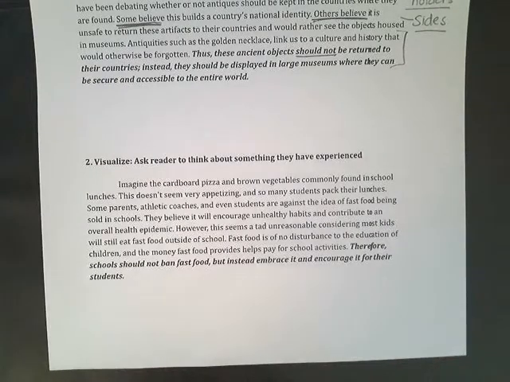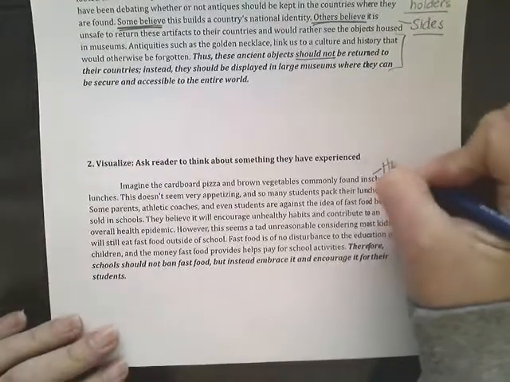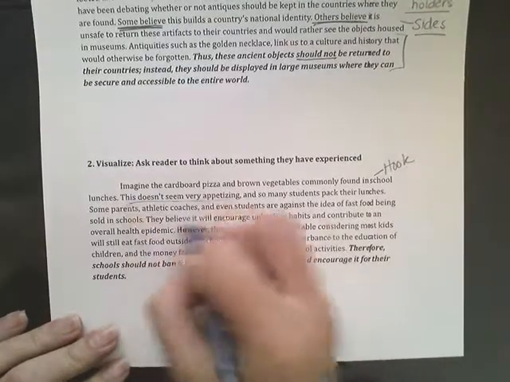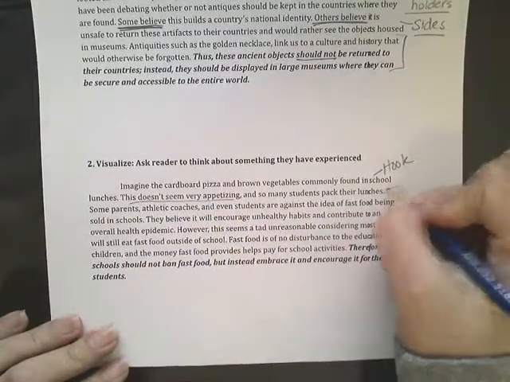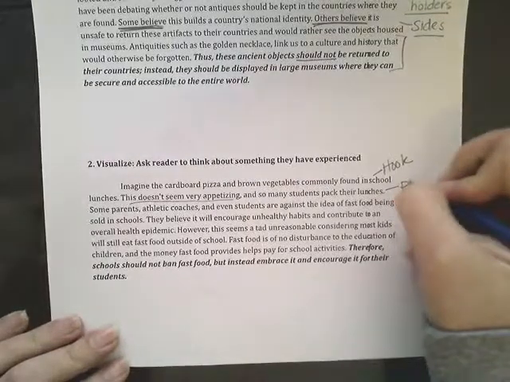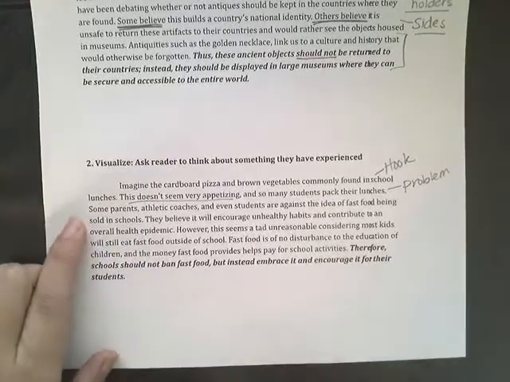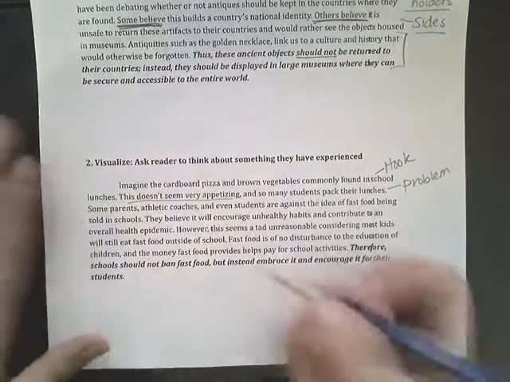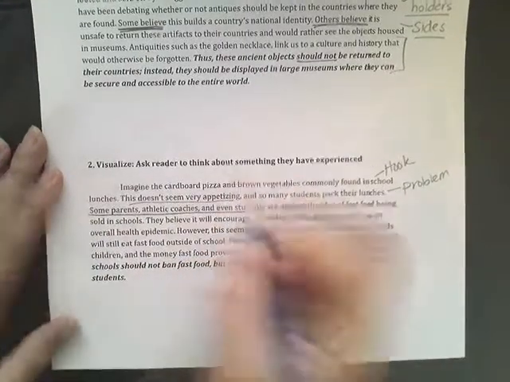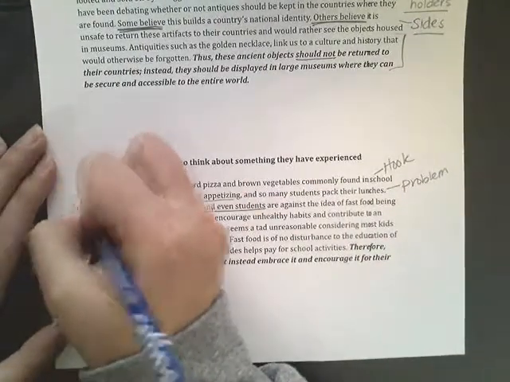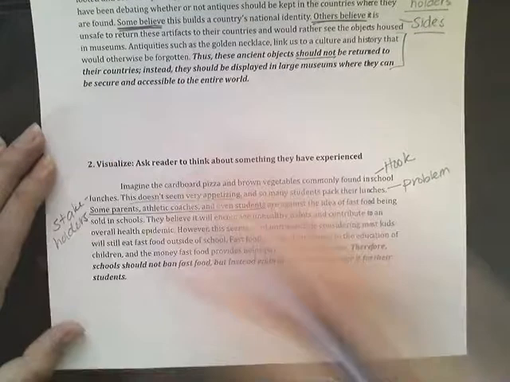But same thing with this one. We've got imagine the cardboard pizza and brown vegetables so commonly found in school lunches. This doesn't seem very appealing, and so many students pack their lunches. So again, we've got the hook here, first sentence only, and then this doesn't seem very appetizing. So kids pack their lunches. That's actually the problem. And then you can recognize this list, right? Some parents, athletic coaches, and even students are blah, blah, blah. This right here, those are the stakeholders, right?